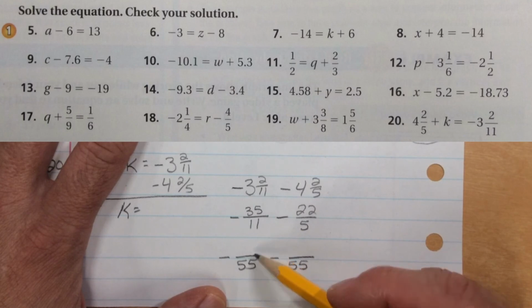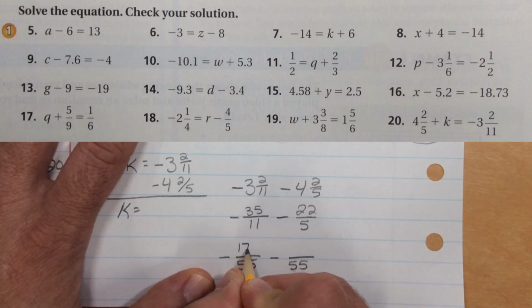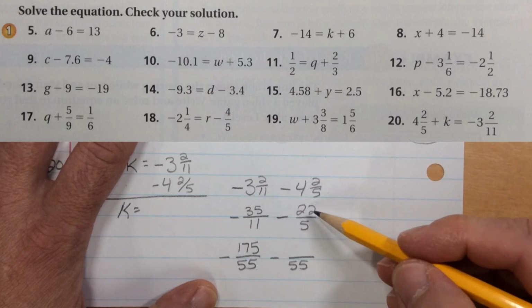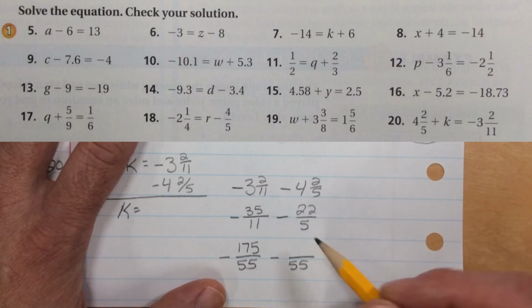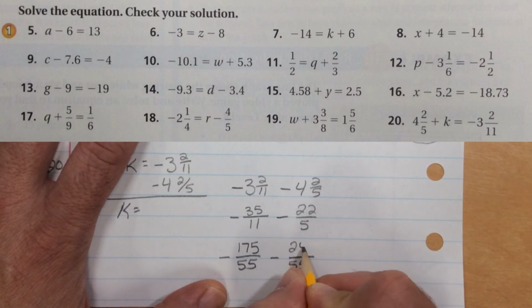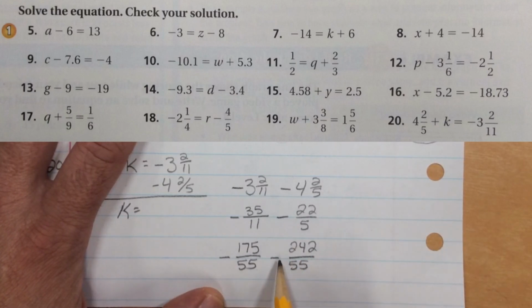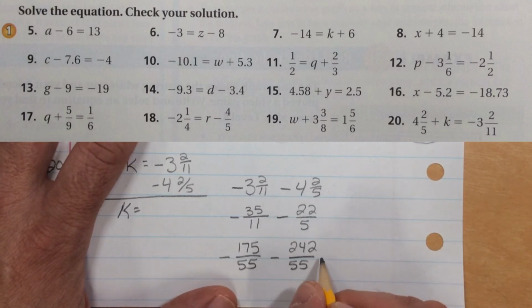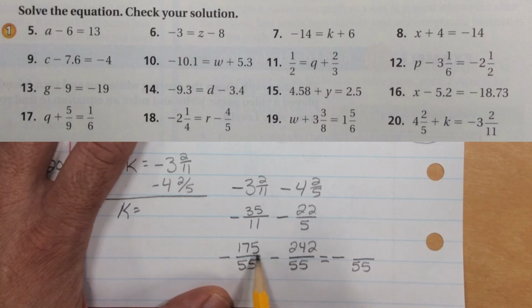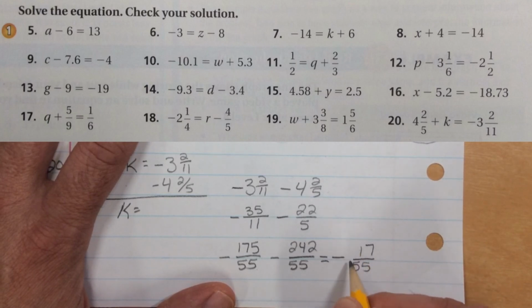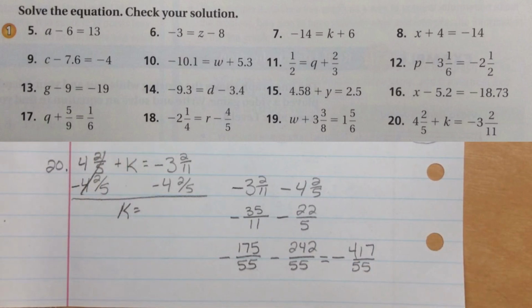35 times 5 is 175. 5 times 11 is 55. 22 times 11 is 242. Now here, they're both negatives, so I get to add them and keep the sign. I'm going to keep it negative. My denominator will be 55. 175 plus 242 is 417. 417 55ths, negative of course.